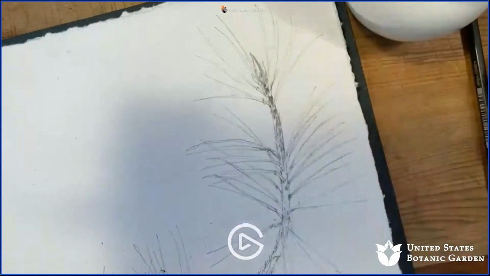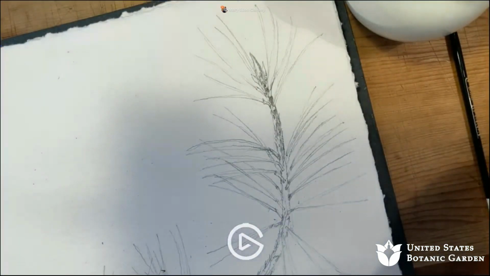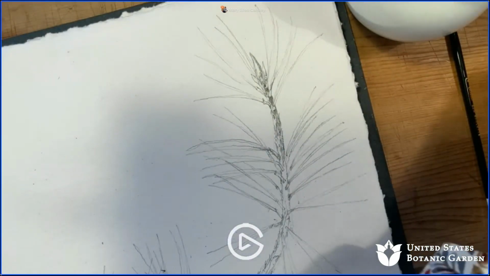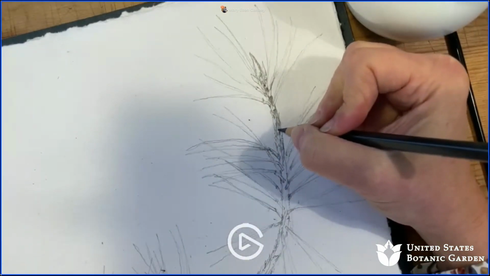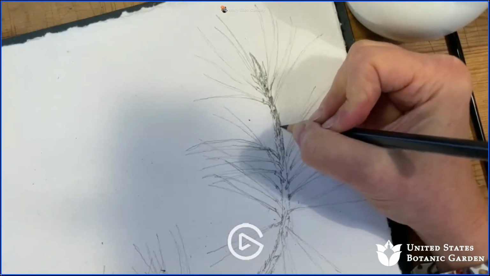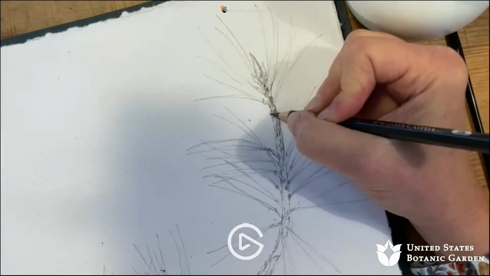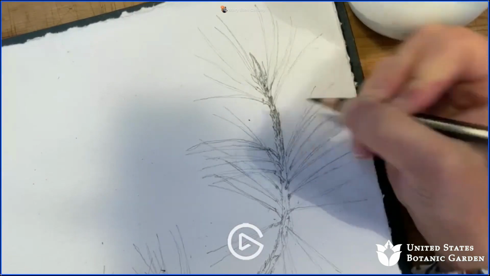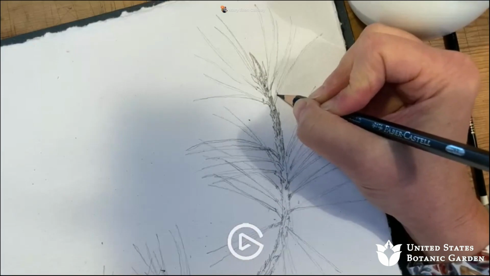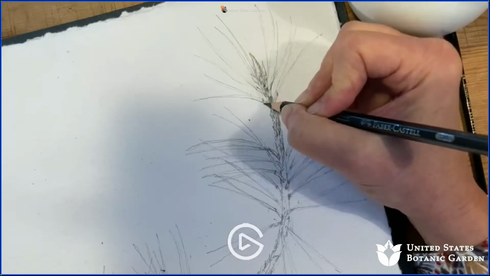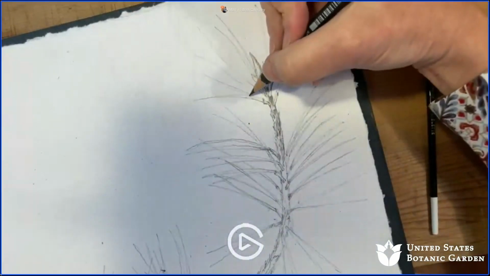And the nice thing about it is once it's dry, you can go in and you can add more, either regular pencil, you can add watercolor, you can add more of the same if you want to darken it down. So I want to make sure that that sort of sheath that's around those needles is really obvious.